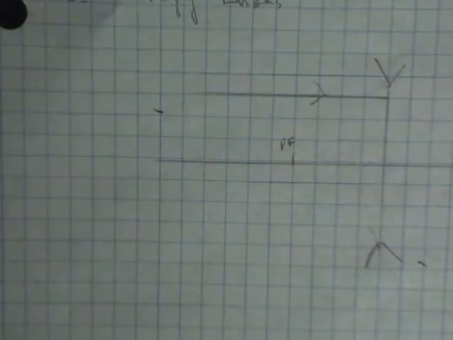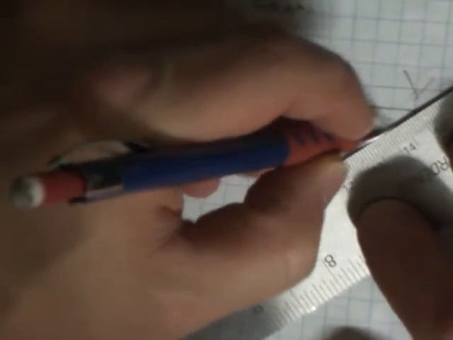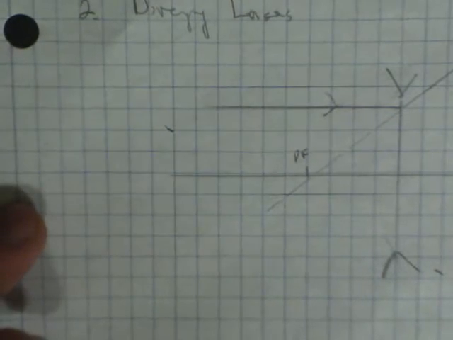Will bend away as if it came through PF. So it bends up and away. And I like to see the ray on the back side, but then I'm gonna extend it behind because guess what? Just like for a diverging lens, they're all virtual. We'll be extending behind for every one.